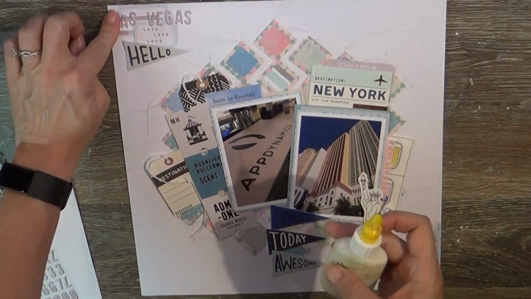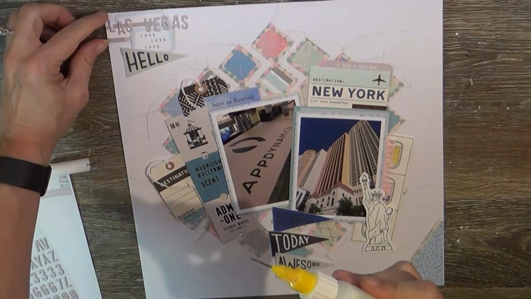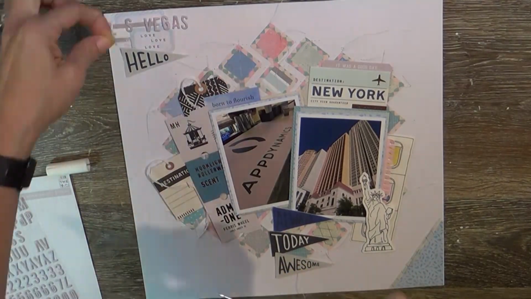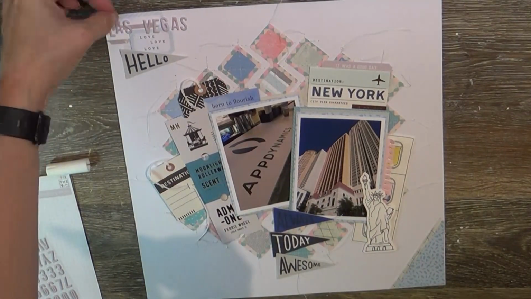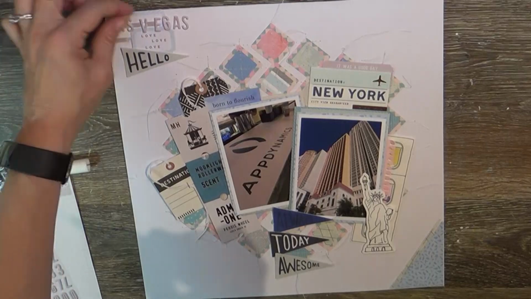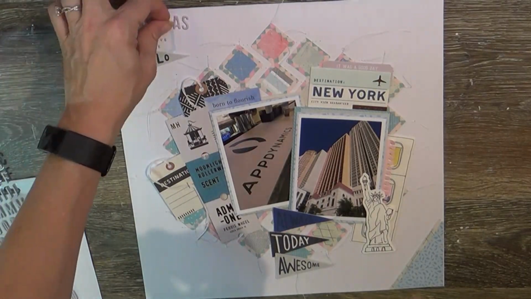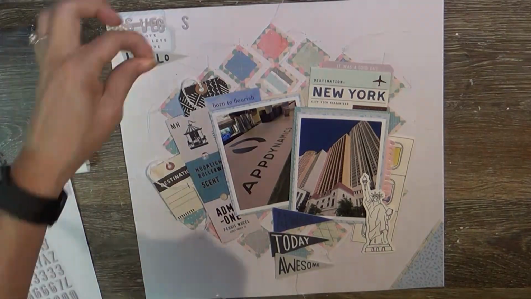Organizing my layouts. So I did end up using another one of those pennants that says hello, and then a couple of labels from Citrus Twist collections. And I am going to glue down this alpha that is from Pink Fresh Studio, and it is called The Mix. And it's simply going to say Las Vegas.